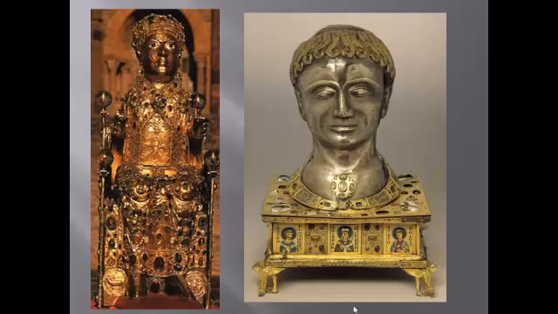So what are these objects? Note that they're both made of precious metals and are heavily encrusted with jewels. What saint does the work on the left represent? Or really, more accurately, the relics of which saint does the work on the left contain? Where would either of these works likely be found, at least before they showed up in museums? What period is this kind of work most associated with?